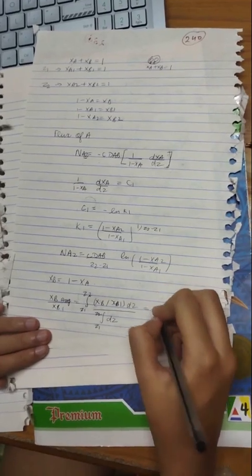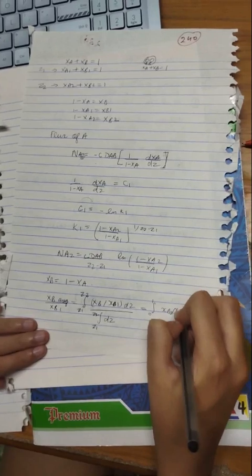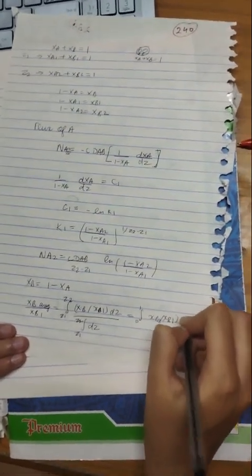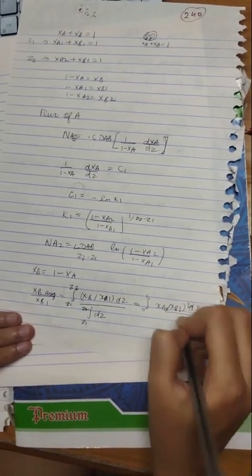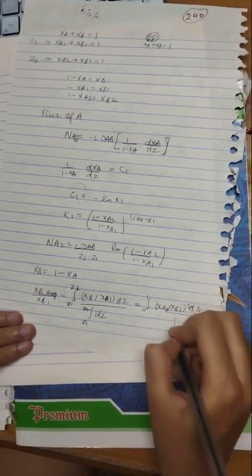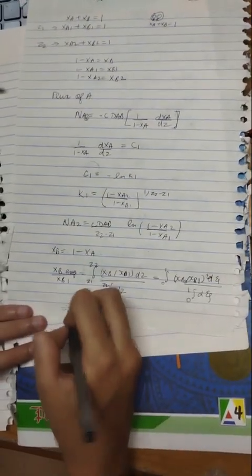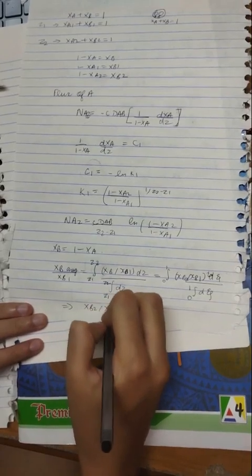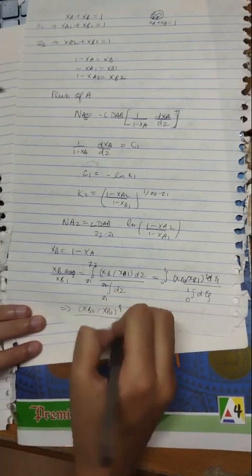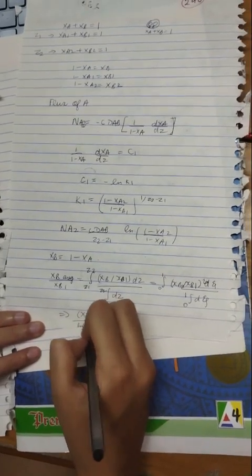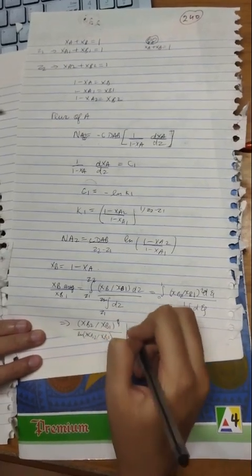So we will get it as the integration from 0 to 1 of (Xb2 upon Xb1) to the power eta into d eta, upon the integration from 0 to 1 of d eta. So we will get it as (Xb2 upon Xb1) to the power eta upon ln (Xb2 upon Xb1), ranging from 0 to 1.